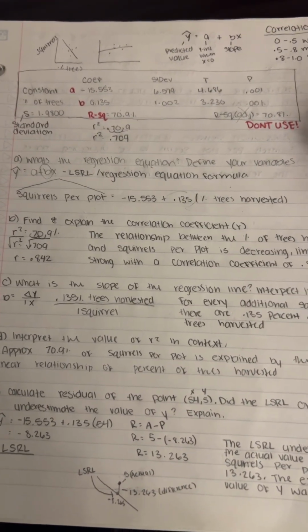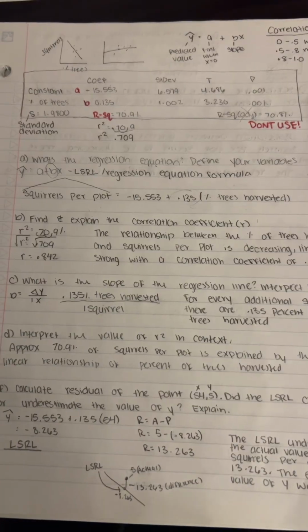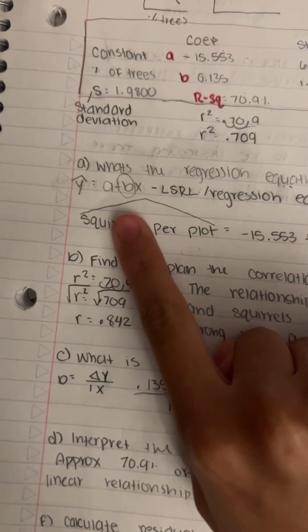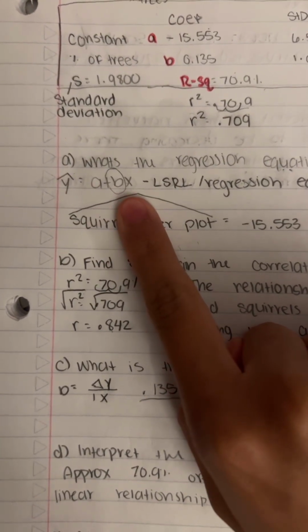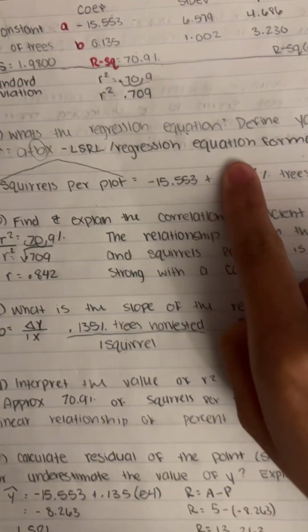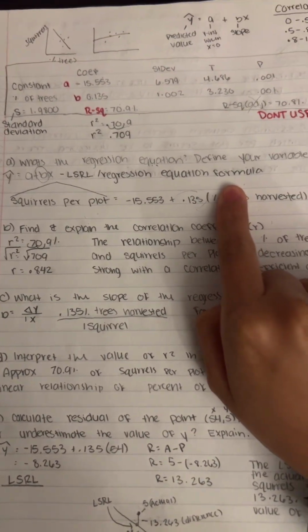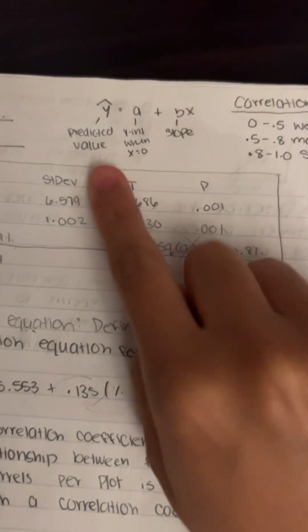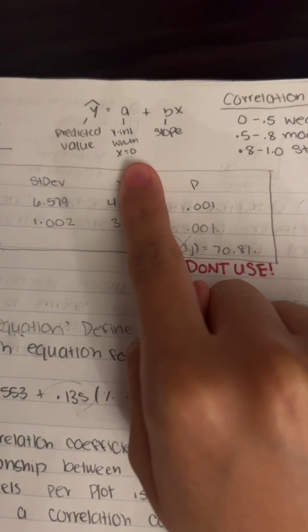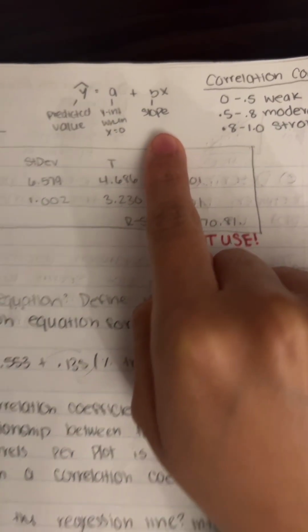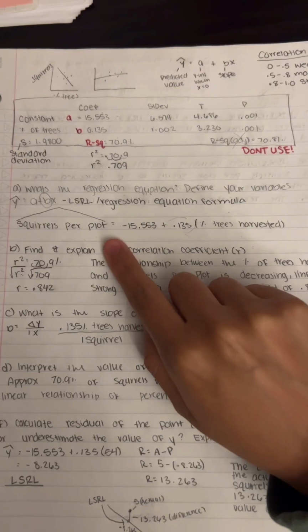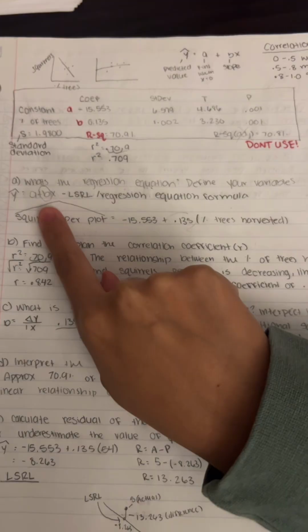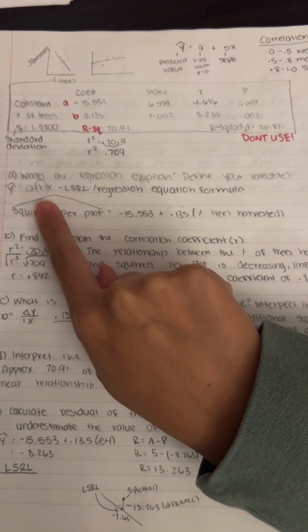It says, what's the regression equation? Define your variables. Whenever you see regression equation, it's this one: y hat equals a plus bx. This is the LSRL, or the regression equation formula. y hat is your predicted value, a is your y-intercept when x equals 0, and b is your slope. What it's asking you to do is plug in your x and y.